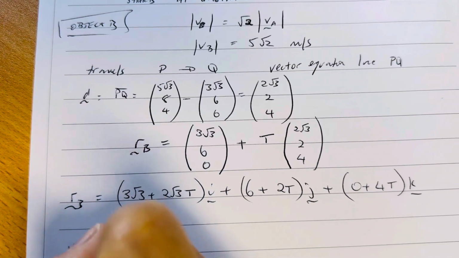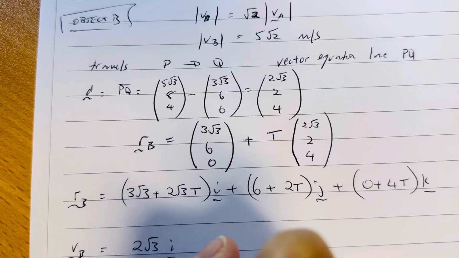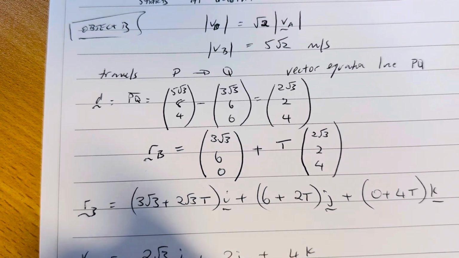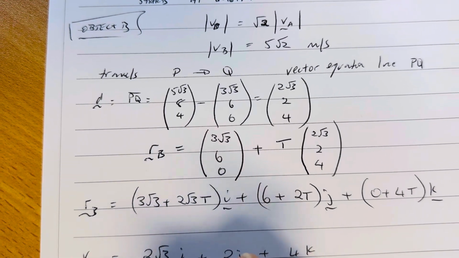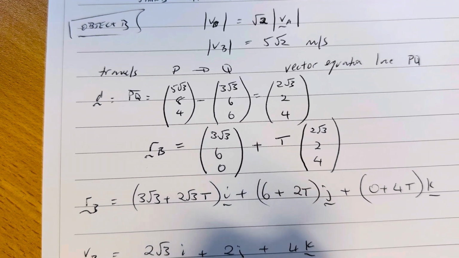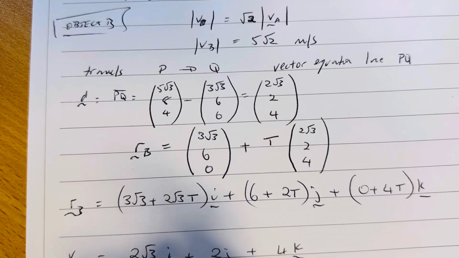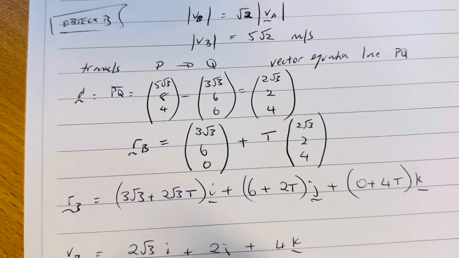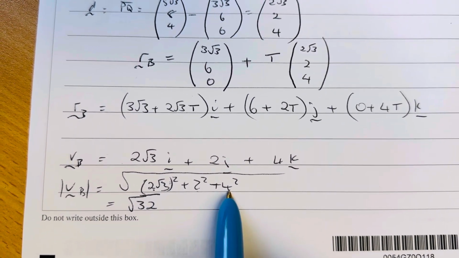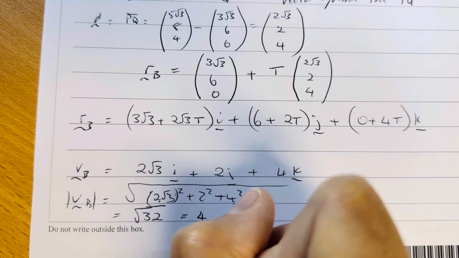Now, normally you'd ask, what's VB? It would be 2 root 3 i plus 2j plus 4k. So the absolute value of that is the square root of (2 root 3) squared, 2 squared, 4 squared, which equals the square root of 32, because that's 12, that's 4, that's 16, which would be 4 root 2.